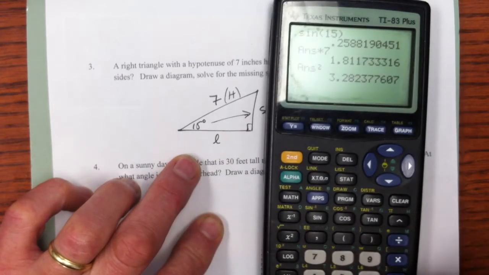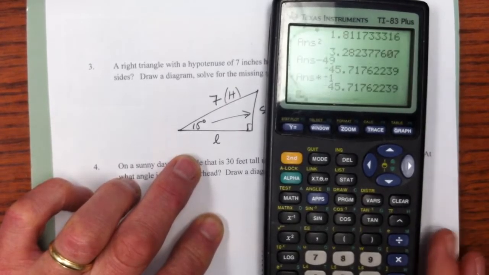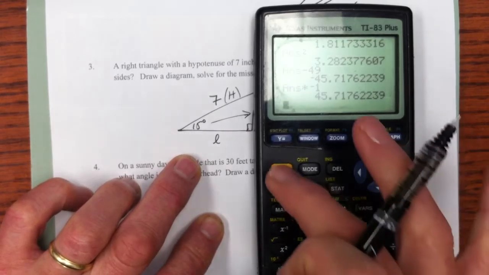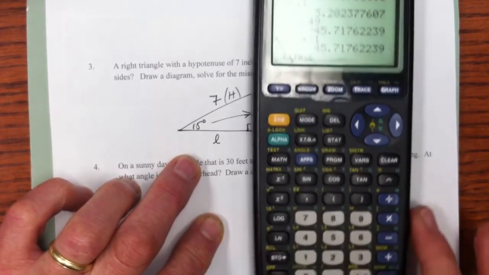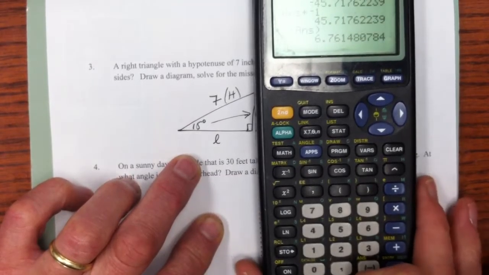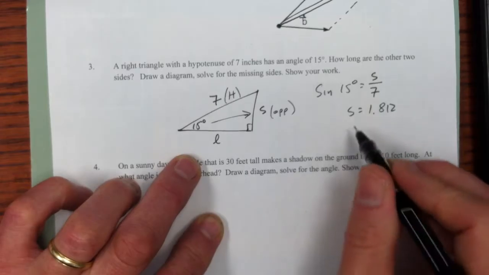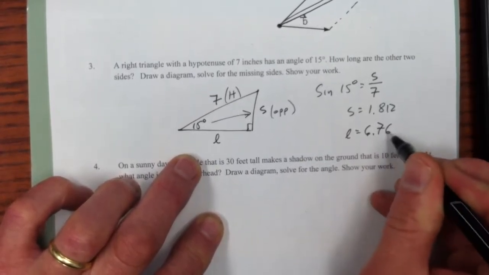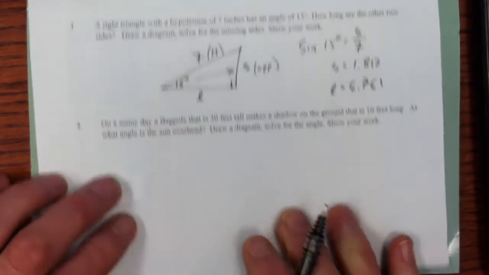So I'm just going to subtract that, minus 49. And then I'm going to multiply that by -1 just to get it positive. That's 45. Then I square root it. I can do second square root and then second answer, that minus, and then that will give me the square root, 6.76. All right, so there that is.